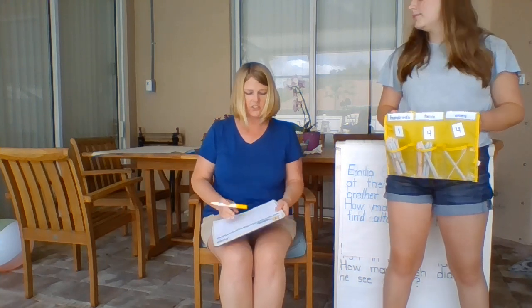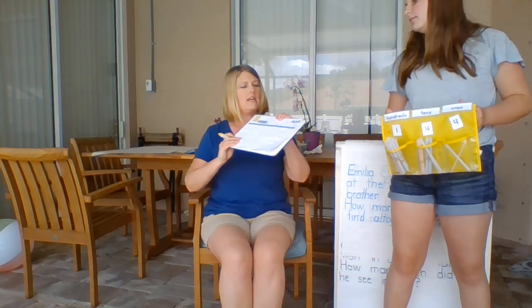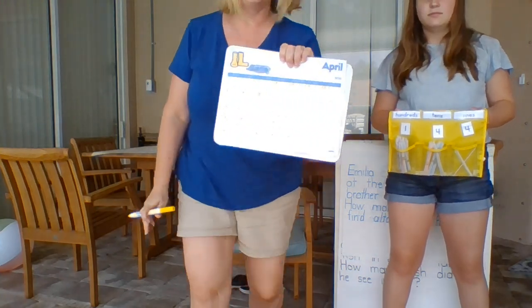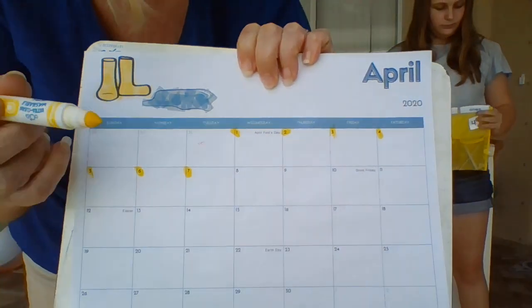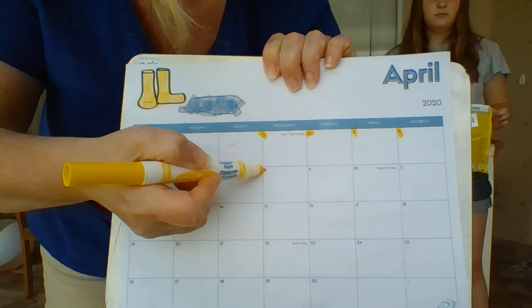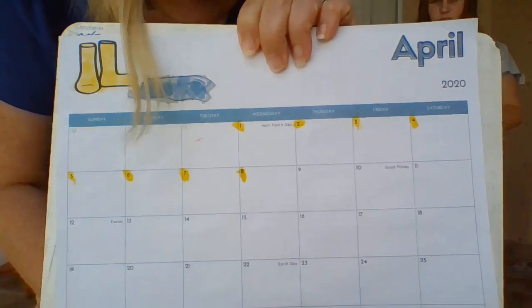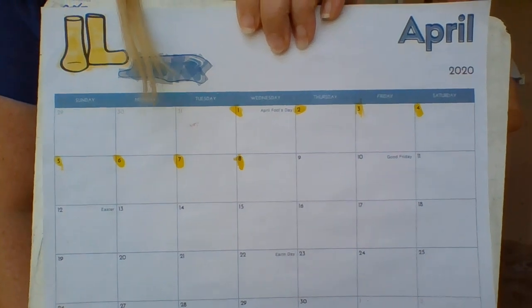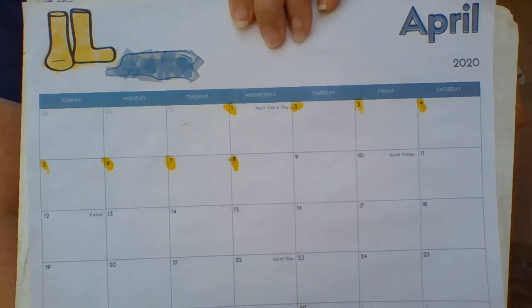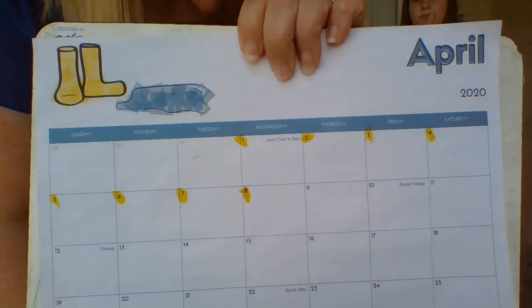Let's go ahead and get started with our April calendar. Here we go. Yesterday we highlighted the 7th. Today we are highlighting the 8th. Let's go ahead and say today's date. Today is April 8th, 2020.